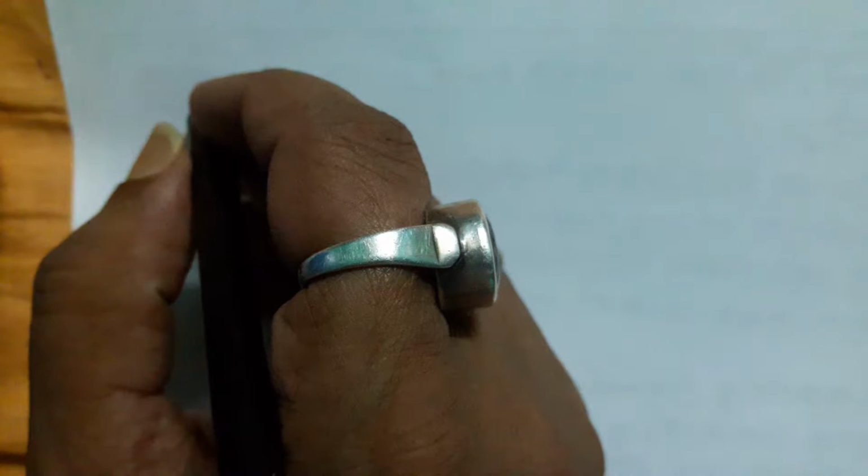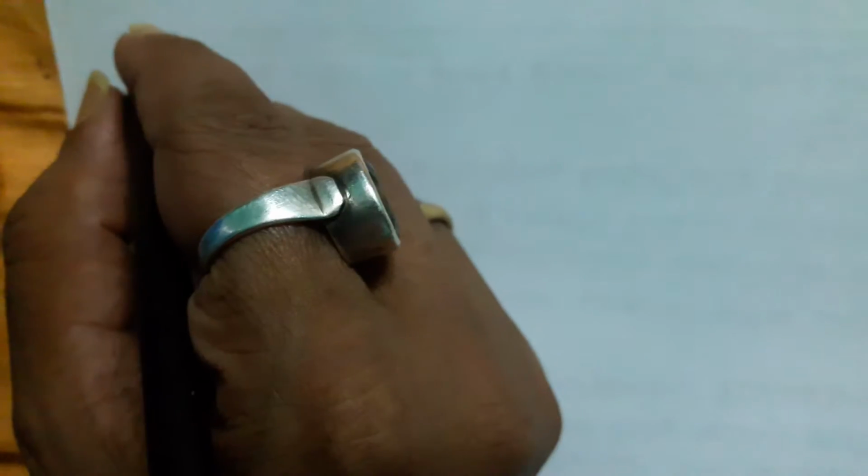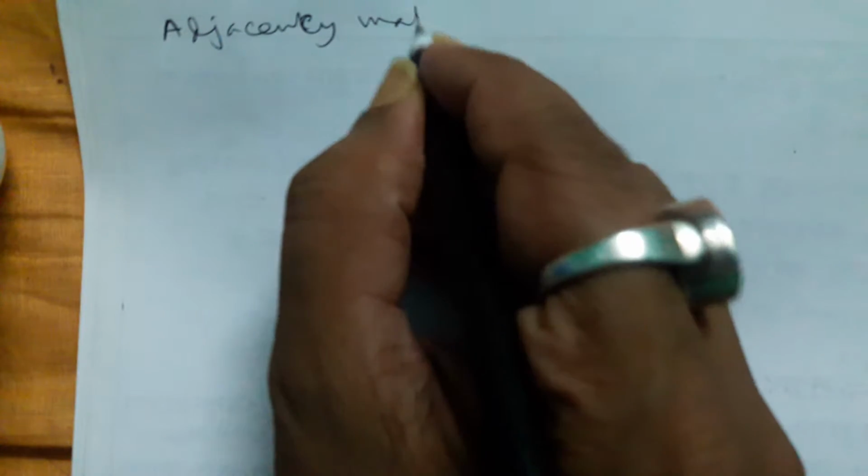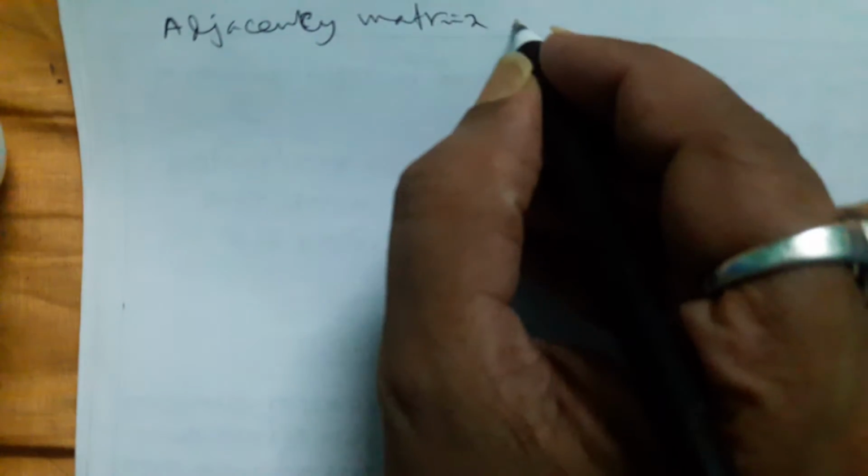Now we define the adjacency matrix of a graph.